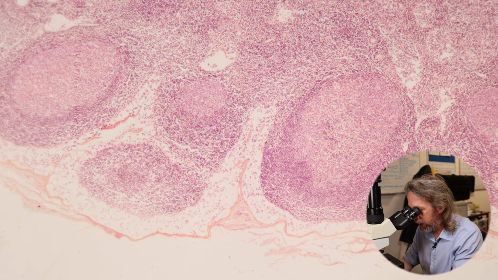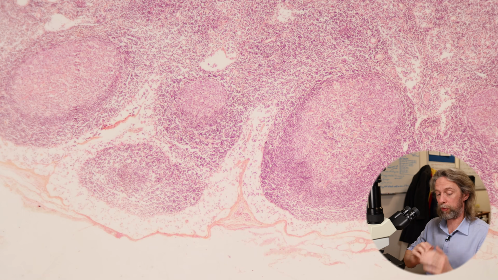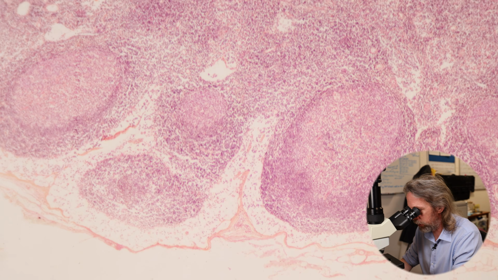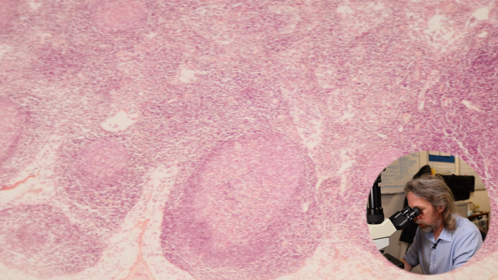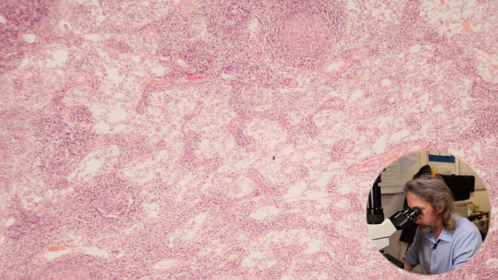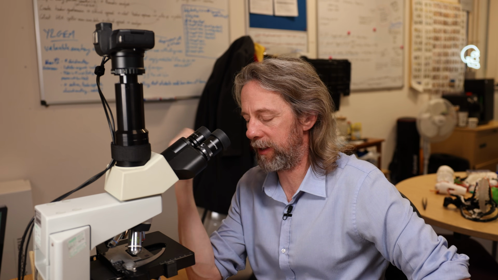We can see these trabeculae of the capsule pushing its way in, and the trabecular sinus carrying the fluid in. The cortex has got lots of nodules around the outside. Then we see the paracortex, and in the middle we see the medulla with medullary sinuses and medullary rays. That's the anatomy of the lymph node. That's the normal anatomy of the lymph node.